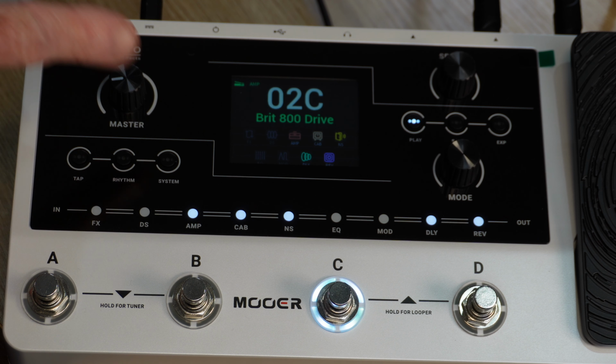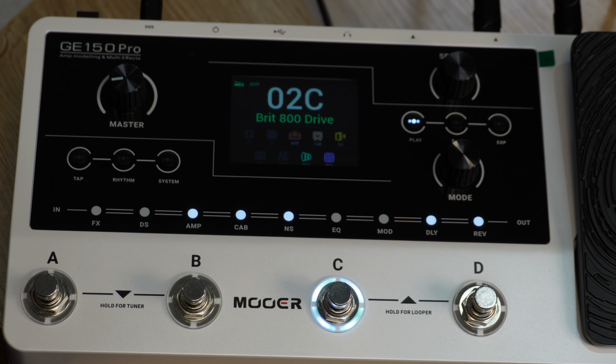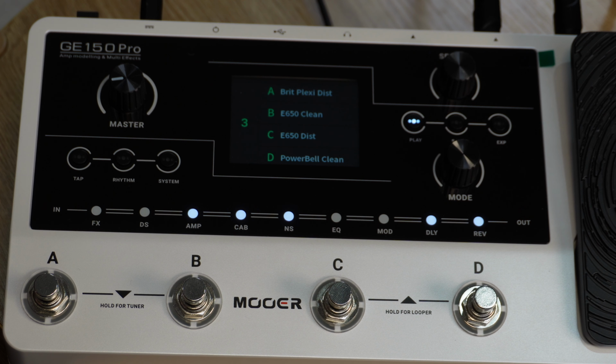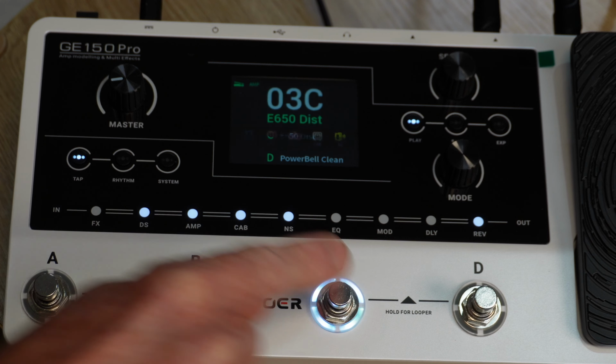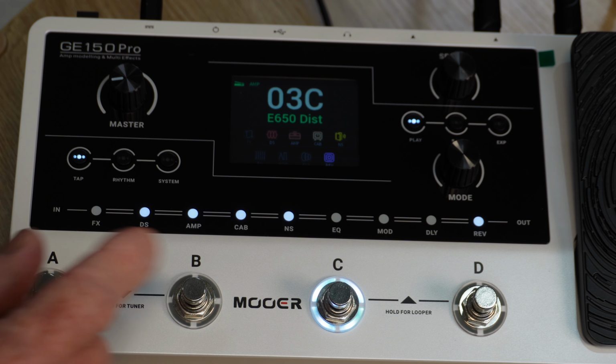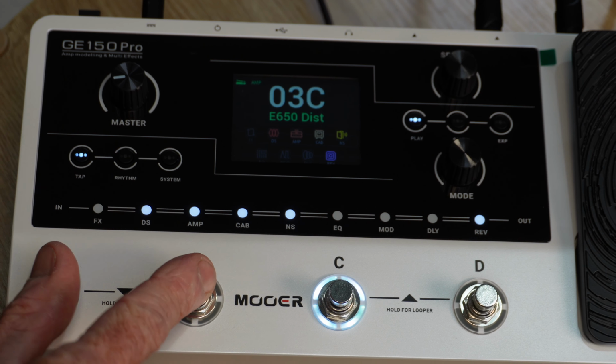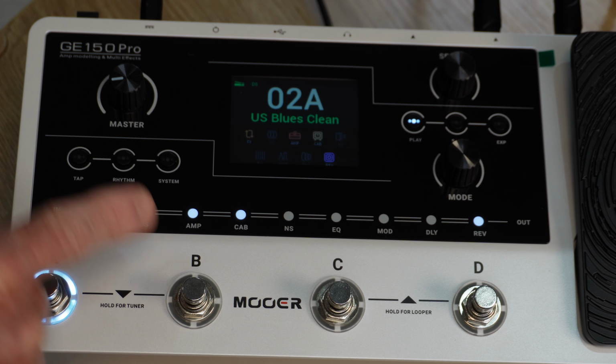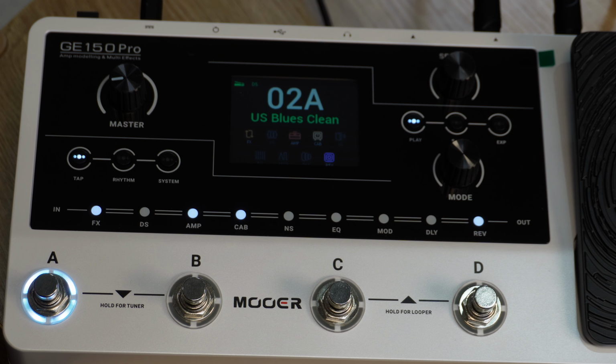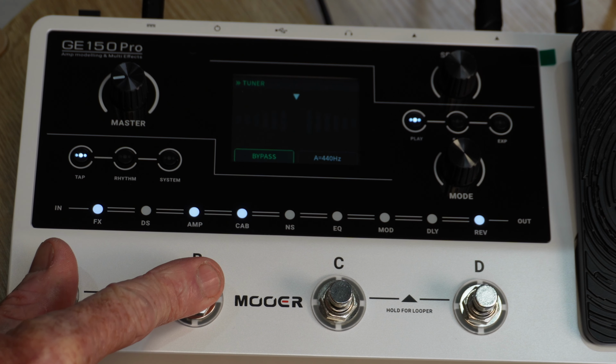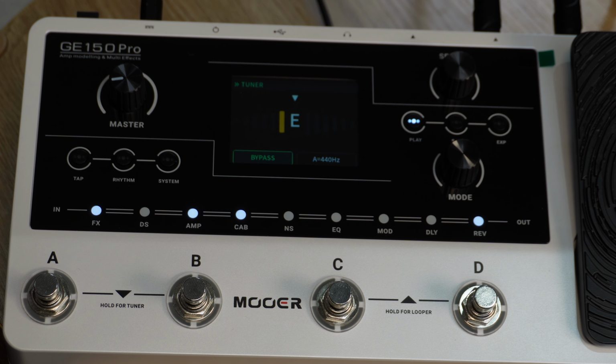Now, if we want to jump up and down banks, so we're in bank number 2 at the moment, we push this down, it goes up to bank 3, as you can see. So now we're in bank 3. If we want to come back down to bank 2, we just push these two. Come back down to where we were, bank 2. Nice and simple. Now, if we hold these two together, you'll see we get a tuner, which you can have so that it bypasses, as in it doesn't make any noise when you're actually tuning, or you can just choose to have it turn all the effects off, but give you a signal.